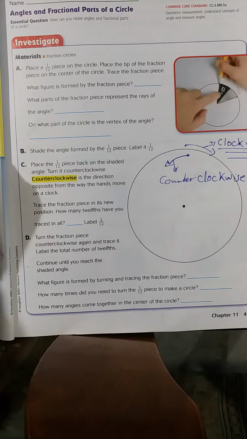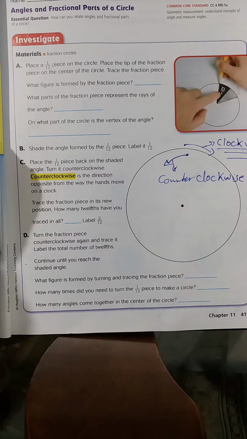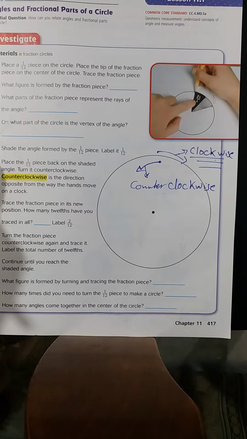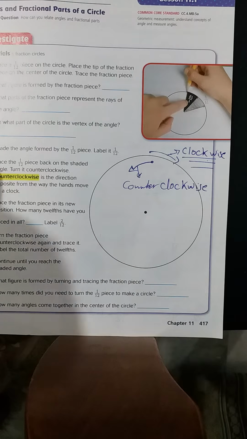It's lesson 11.1, page 417. It's angles and the fractional parts of a circle. From this lesson, I want you to know some things. The first thing is to know what is clockwise and what is counterclockwise. It's directions for angles, to measure the angles.